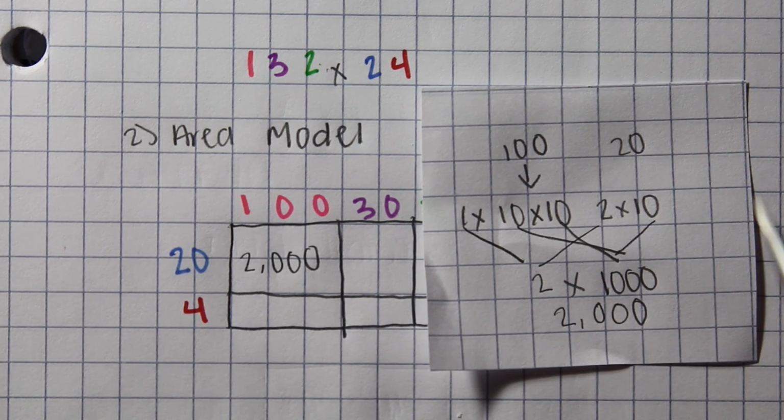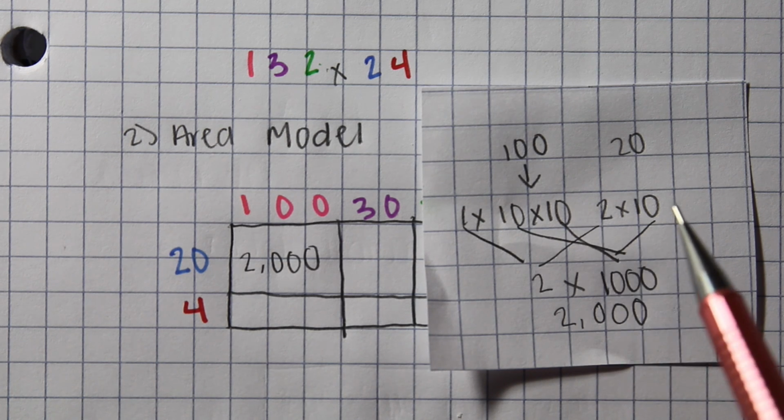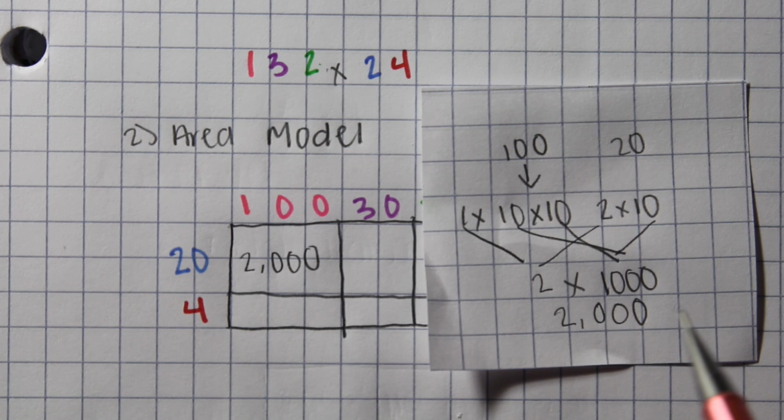And again, I just wanted to reference why we know that this is 2000 by tacking on the zeros to the end, because 100 times 20 is similar to 1 times 10 times 10 times 2 times 10. So that's why it's okay to do 1 times 2 to find 2, and then tack on those zeros from the 20 and from the 100, because we're really doing 10 times 10 times 10.